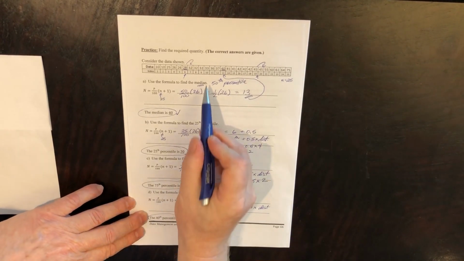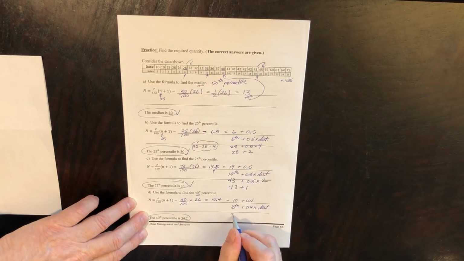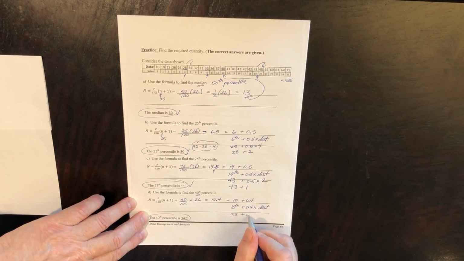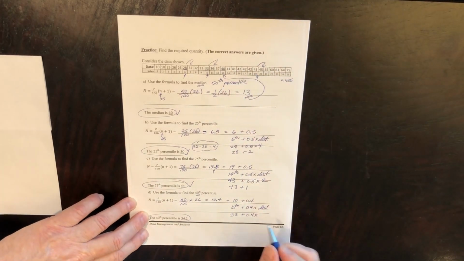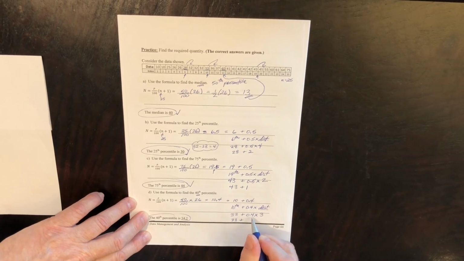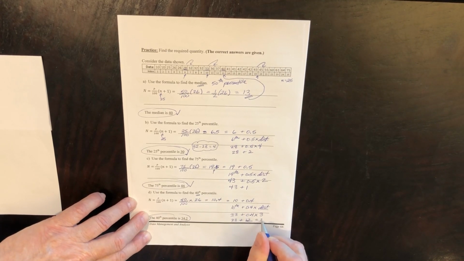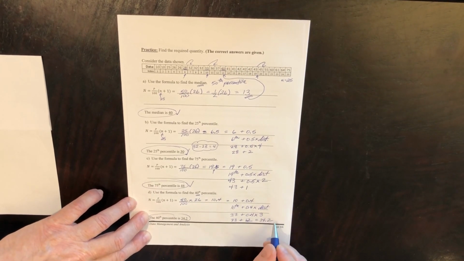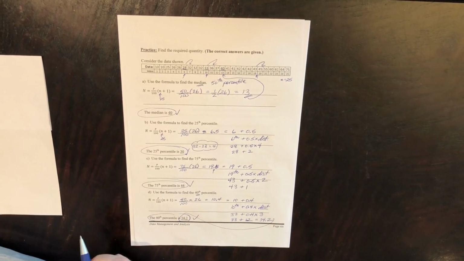In 10th position, we have the number 33, plus 0.4 times the distance to the next number from 33 to 36, 3 units. 33 plus 0.4 times 3, that's 1.2. 33 plus 1.2 is 34.2. 34.2 is the 40th percentile.